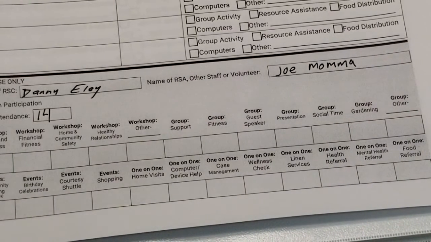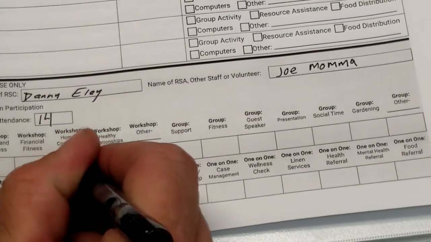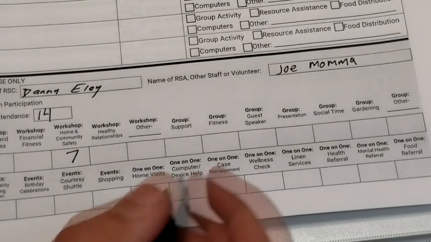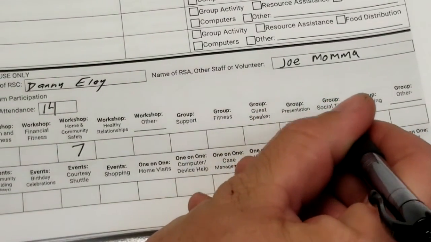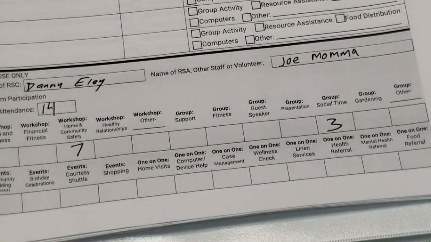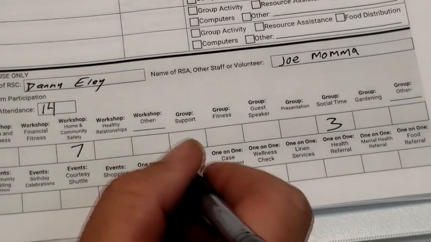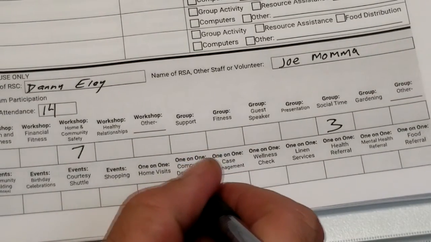Now we are going to total what the purpose was for each person coming in. So today we actually had a community safety meeting and 7 of our residents came in for that. We also had a group social time where we played bingo and 3 residents were there for that. Also, we had one-on-one computer device help. We had 2 with that.